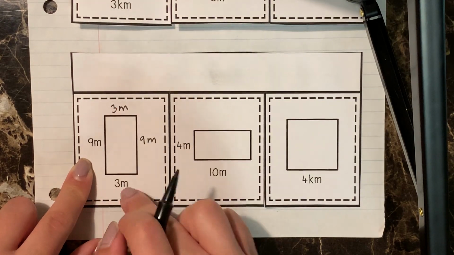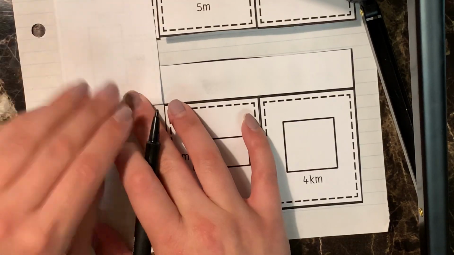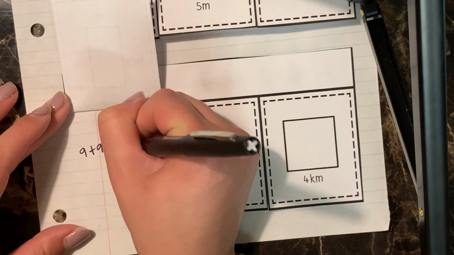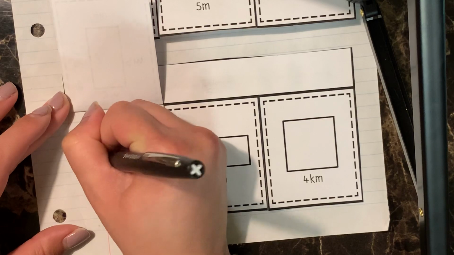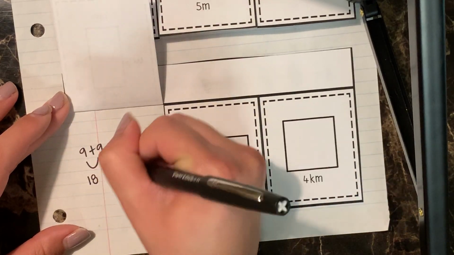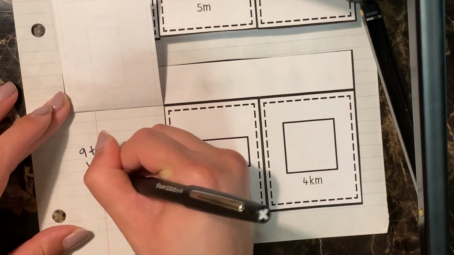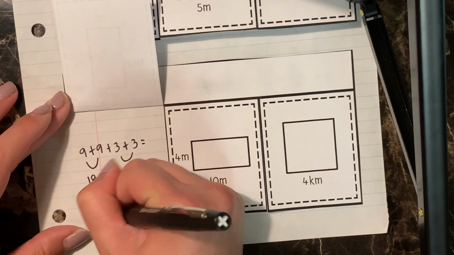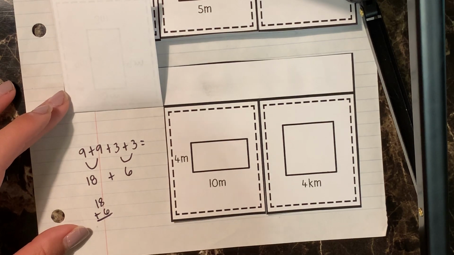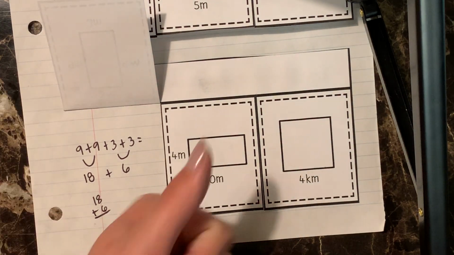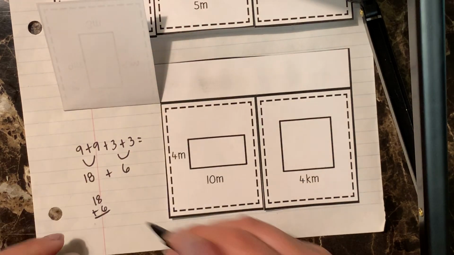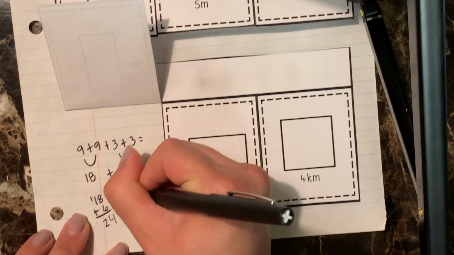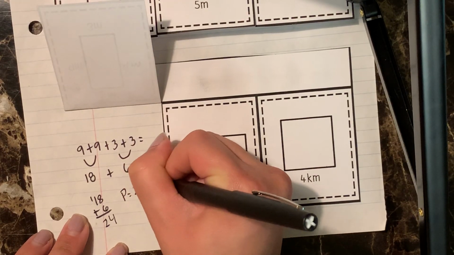9 plus 9 plus 3 plus 3. 9 plus 9 is 18. 3 plus 3 is 6. And if you want to stack and add it, that's okay. If you want to get scratch paper. So think, what is 18 plus 6? 18, 19, 20, 21, 22, 23, 24. So perimeter equals 24 meters.